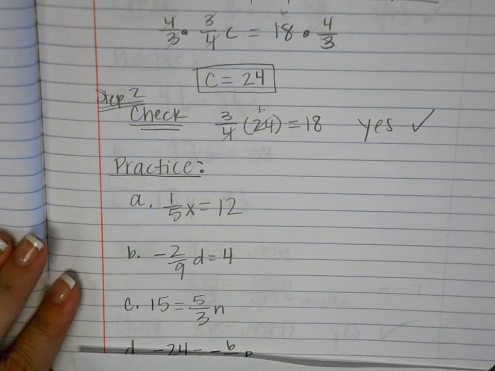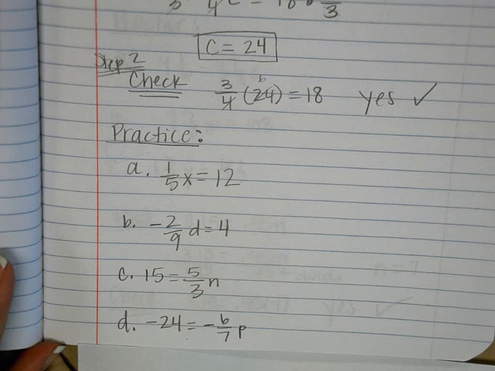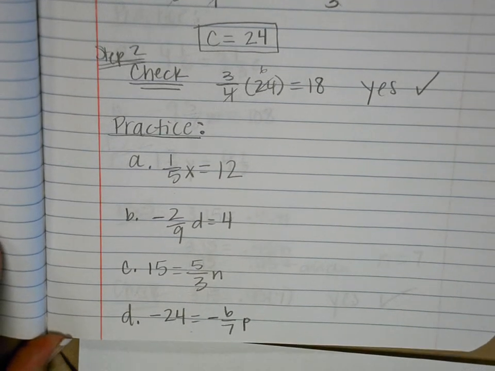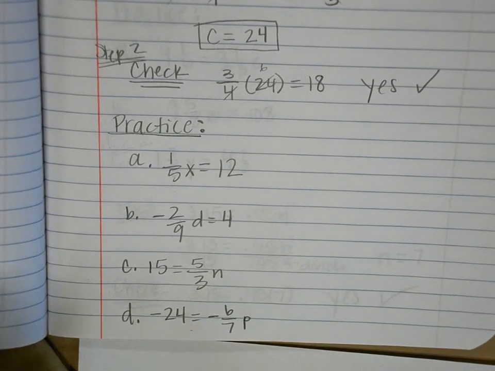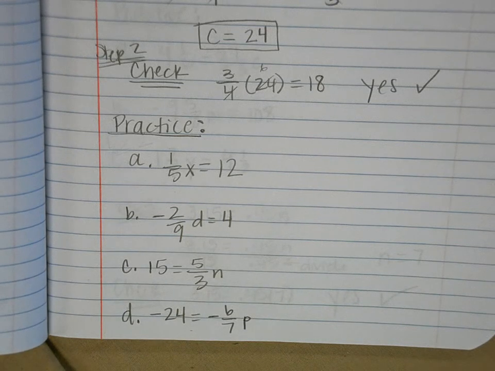Practice these 4. A, B, C, and D. Okay? Yeah, practice it right into your notes. No, we're not done. There's one more page. But they're easy, yeah. Do those, write them down and see if you can get them right, and then I'll give you the answers in just a couple minutes.